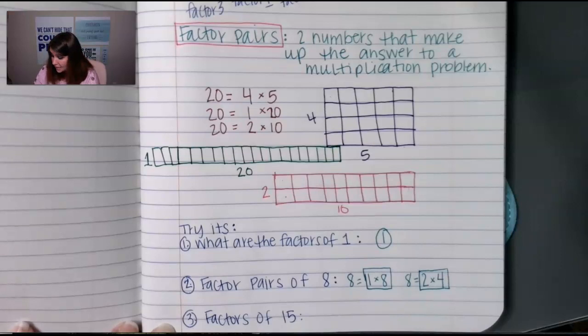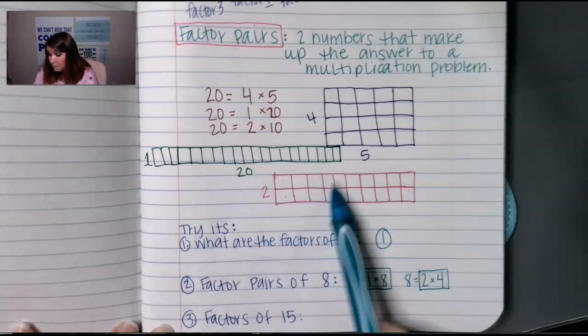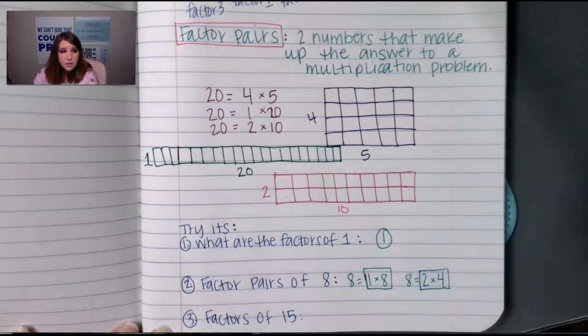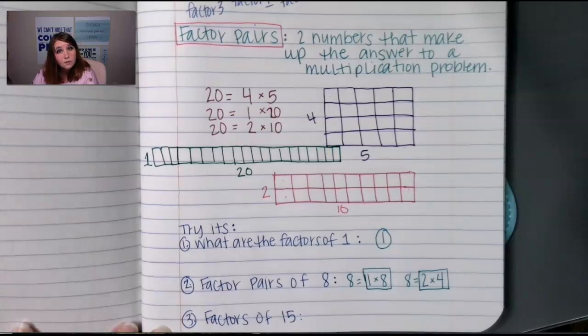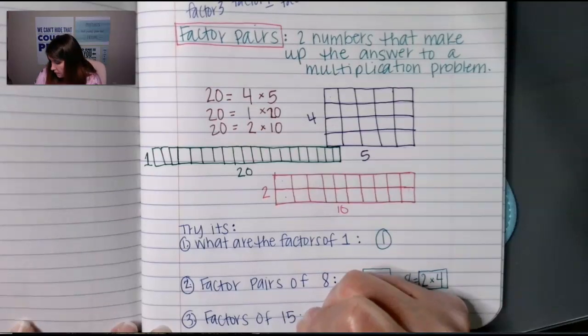Okay, and last, we have the factors of 15. So when we do this one, we might need to look at the factor pairs. We might need to make models, however you need it in order to solve it so that you could get the factors. How do I get from 1 to 15, and what numbers in between make 15? So I'm going to go through and think about 15.